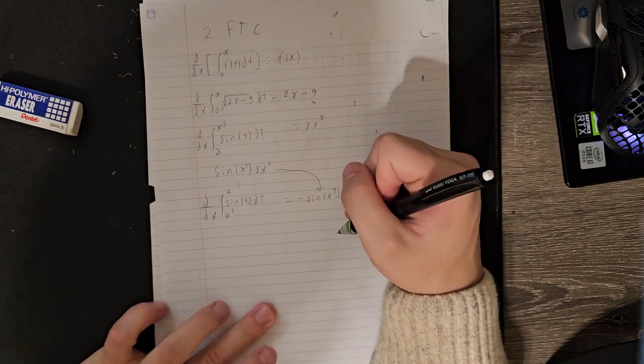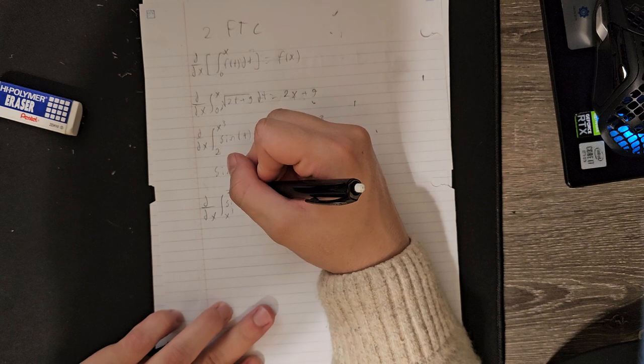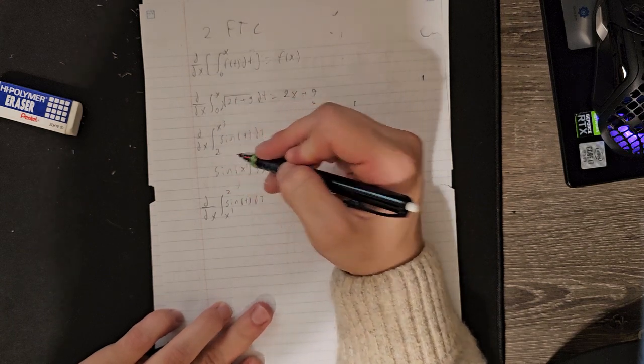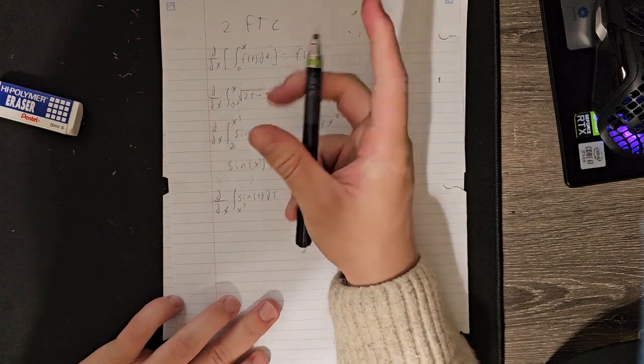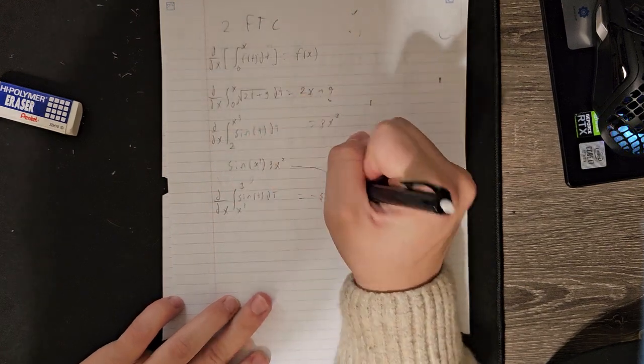Now, when doing these problems, constants all go to 0. That's why this 0 and this 2 have no effect. I could change this to 3, and our answer would be exactly the same.